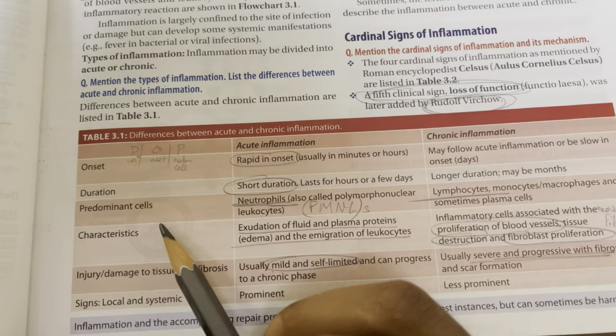So types of inflammation, you have two types, acute and chronic. You can remember it as DOP: duration, onset, and P for predominant cells. So acute is rapid in onset. Chronic follows acute inflammation or is slow in onset. Next, duration: acute is of short duration, chronic is of longer duration. Predominant cells are neutrophils or PMNLs in acute inflammation, and in chronic you have lymphocytes, monocytes, macrophages, and plasma cells.